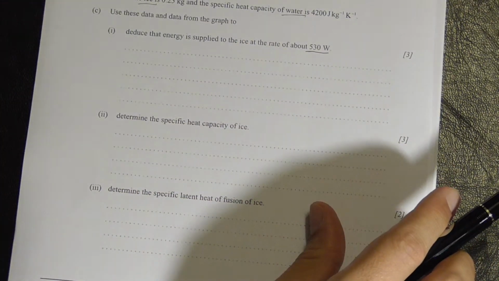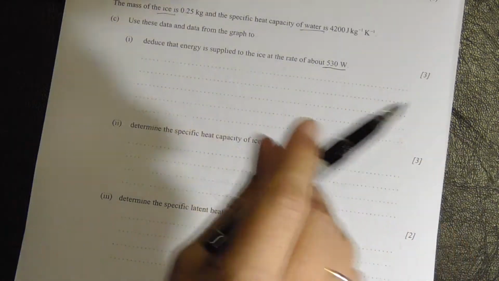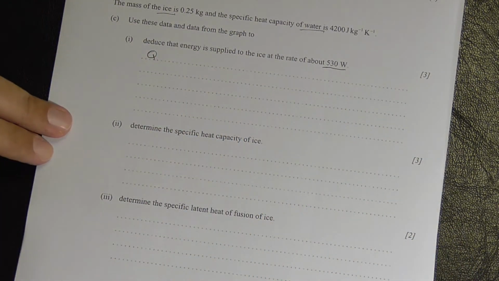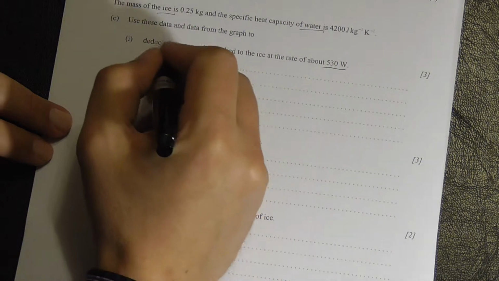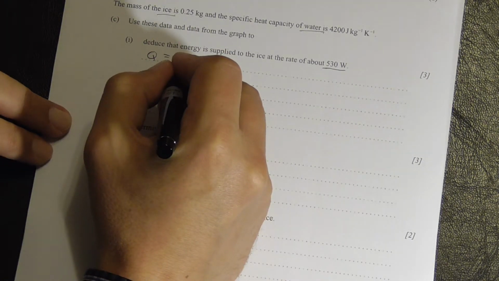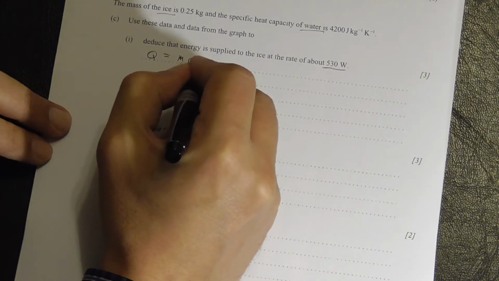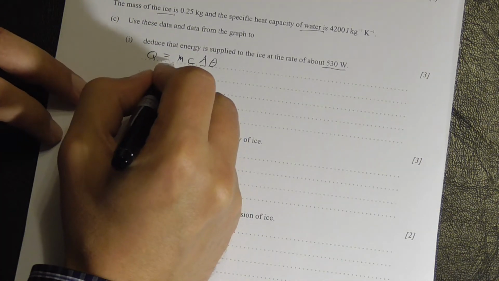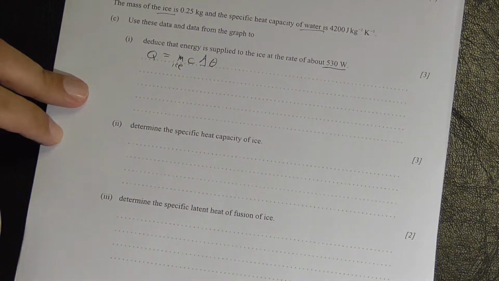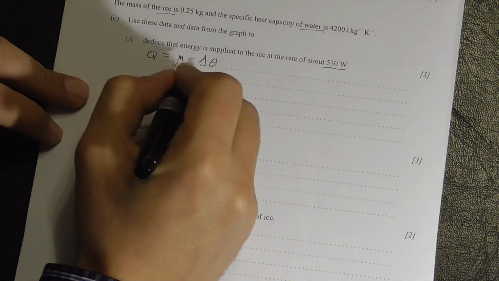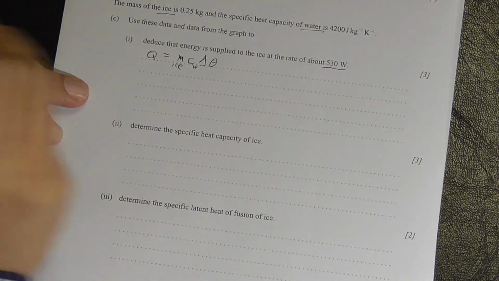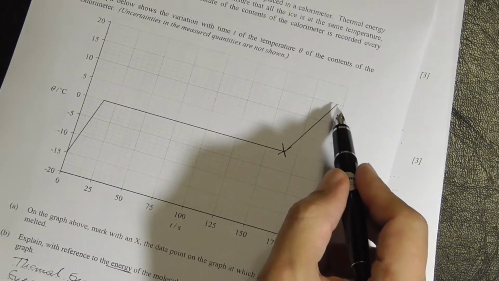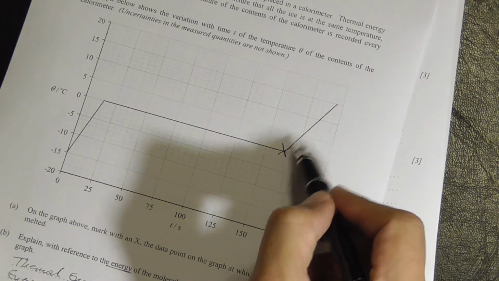So we can use one of the formulas in calorimetry that says the thermal energy required to raise the temperature of water is equal to mc delta theta, where m is the mass of ice, c is specific heat capacity of water, delta theta is, well, from the graph, this is 15 degrees.